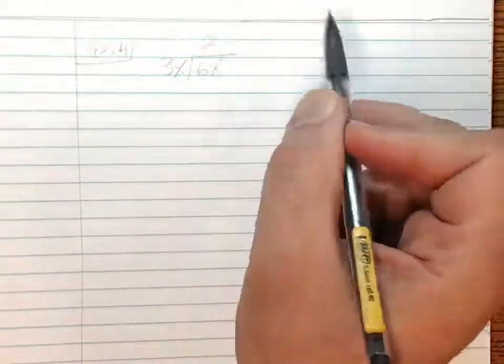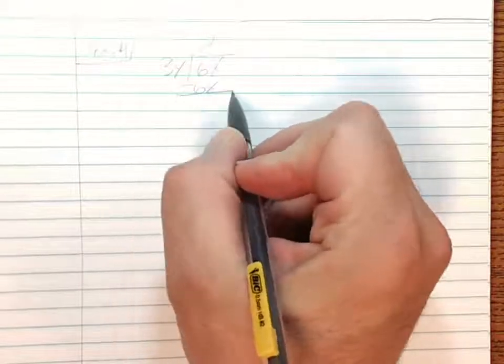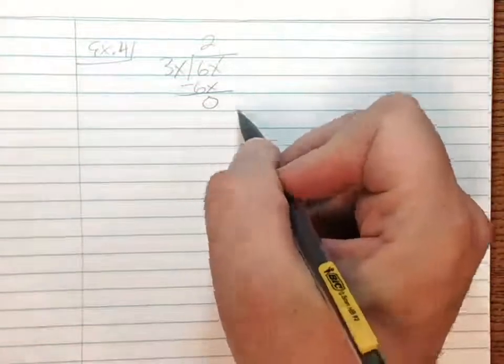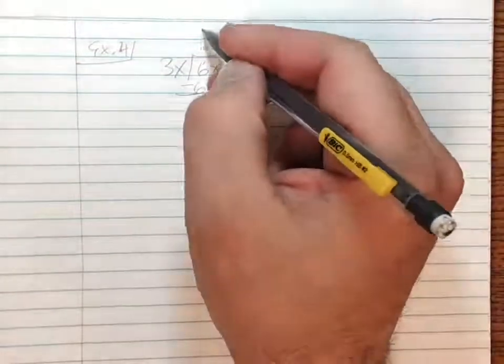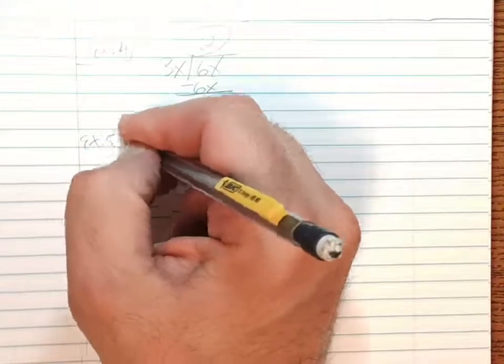So then I multiply, right? So that was the division. Then I multiply. 2 times 3x is 6x. Then I subtract and I get 0, and I bring down, but there's nothing to bring down. So I get the answer 2. Not a huge deal, but let's ramp it up a little bit more.